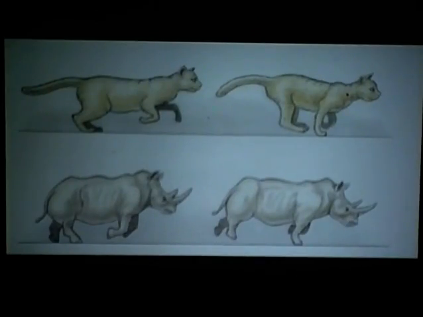So far, I've been talking entirely about people. Let's look at something different. I talked about me and my grandson. Here's a more extreme difference in body size.